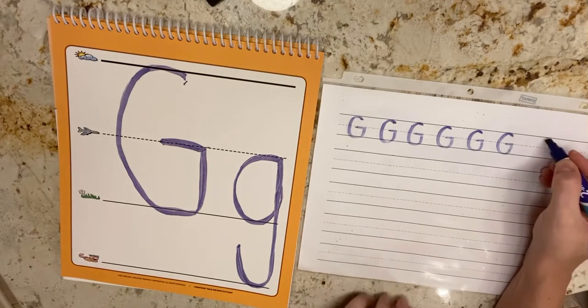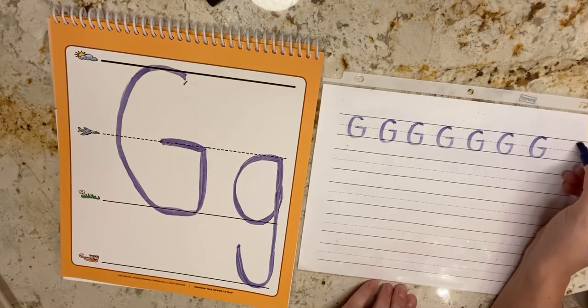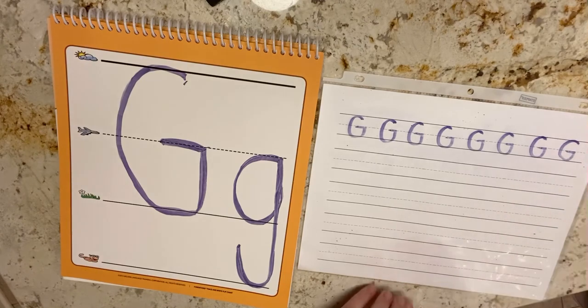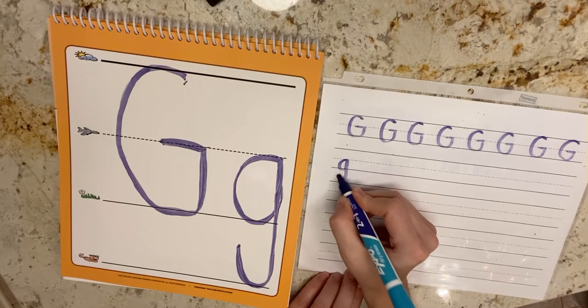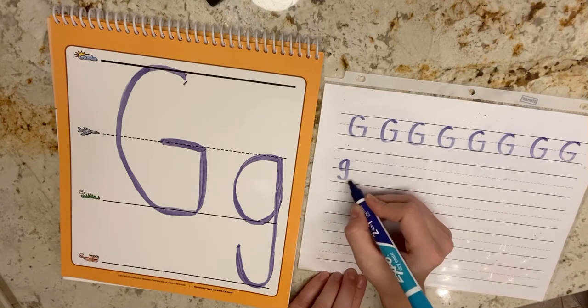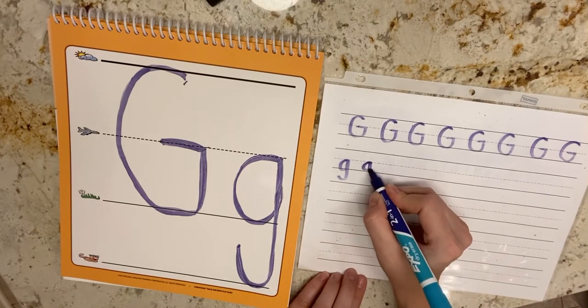So this is a tall letter. It goes all the way from the top to the bottom, and then you can do some lowercase g's, and those stay underneath of the plane line and go down to the worm line.